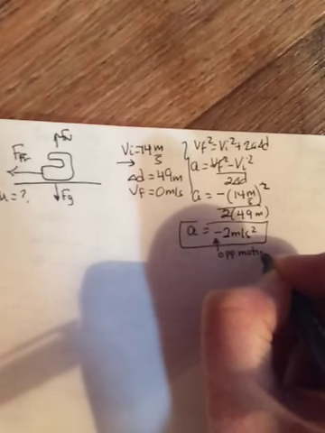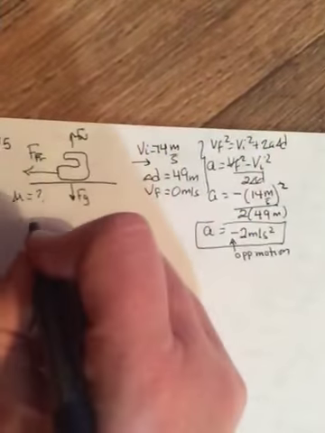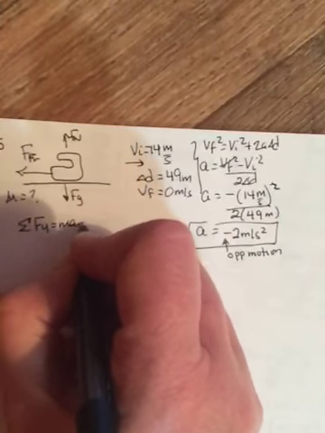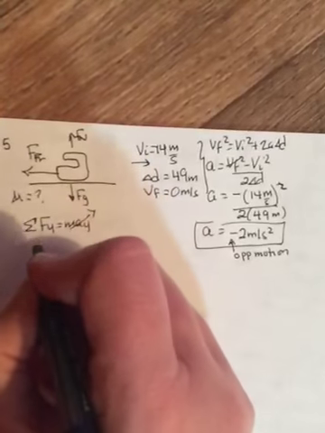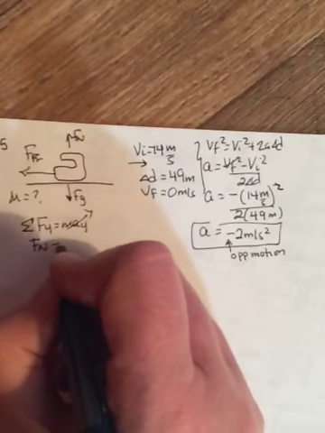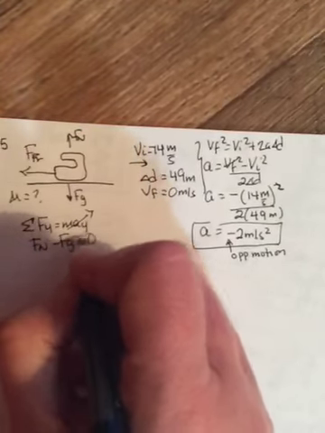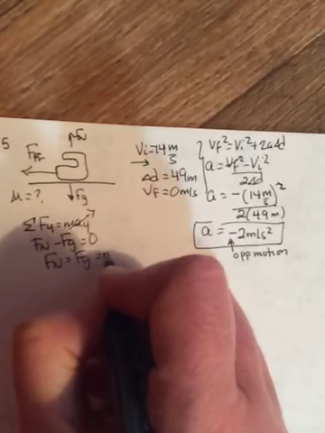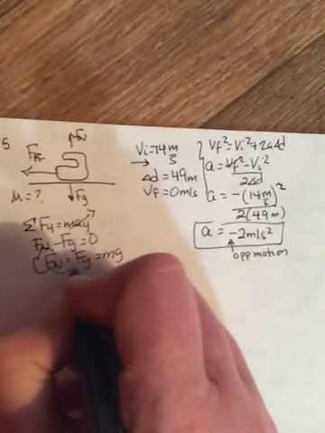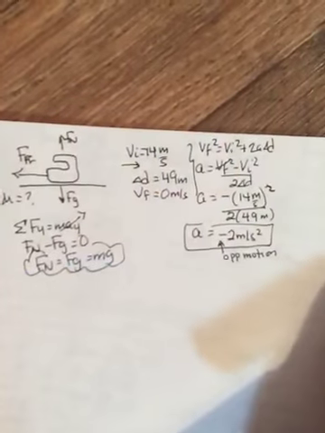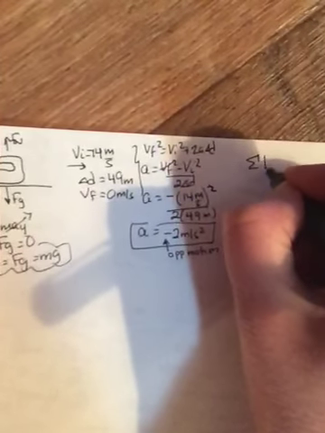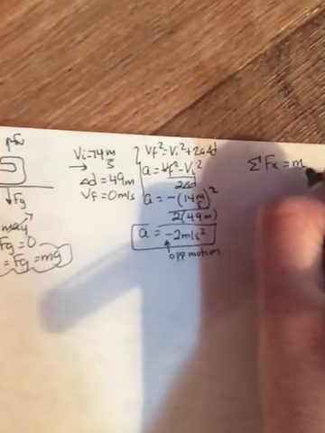Okay, once you've done that, then you could go sum of the forces in the y direction is equal to MAY, and by now I'm hoping you realize we're going to get Fn minus Fg equals 0, so Fn equals Fg equals mg, and this time I did not give you an m, so you can't find a number even if you wanted to.